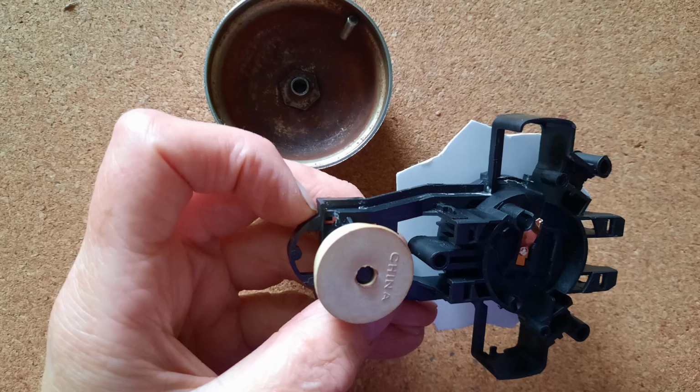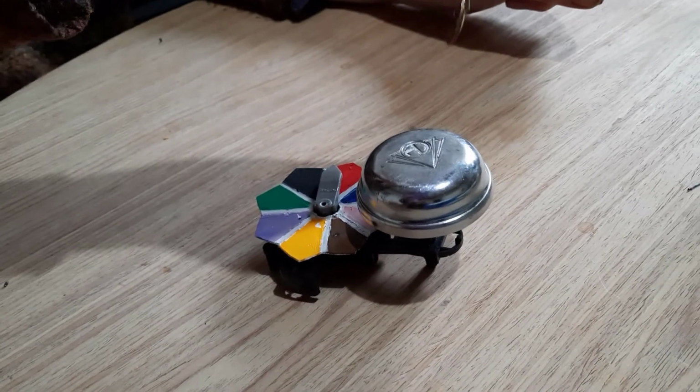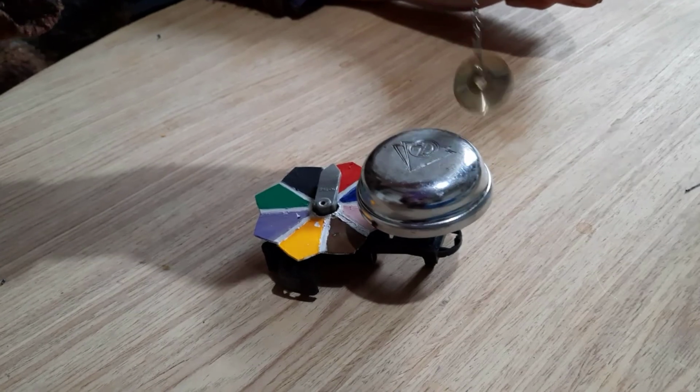So I found a rubber door stopper and I fixed that to the bottom. And now if we assemble it, try that. Still goes ding and it doesn't fall over. So pleased. Right.